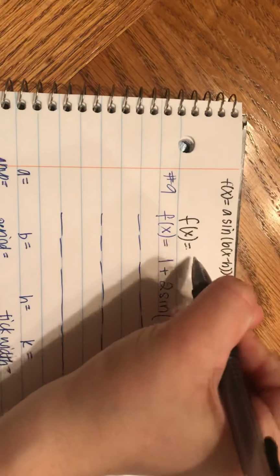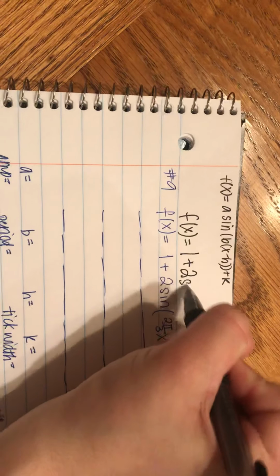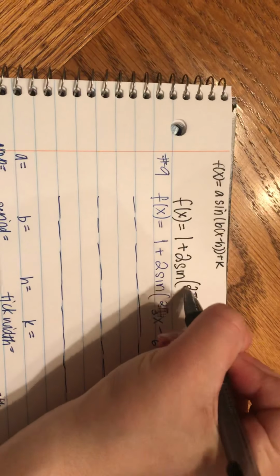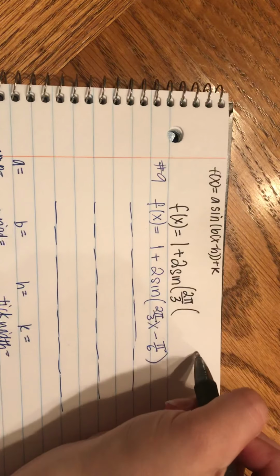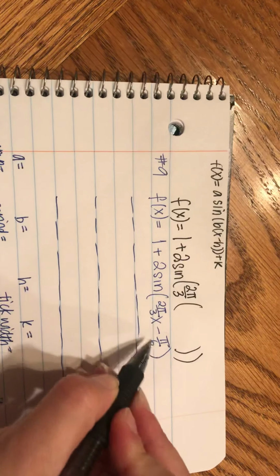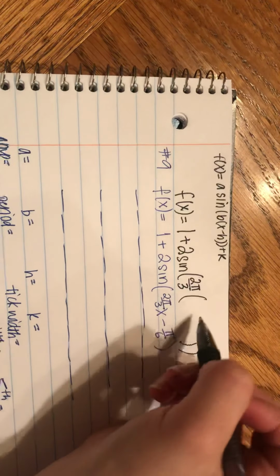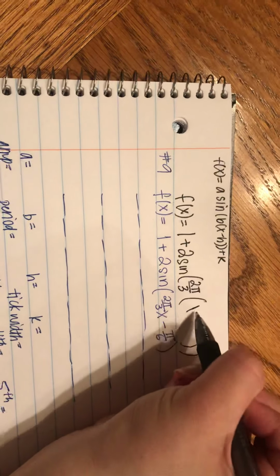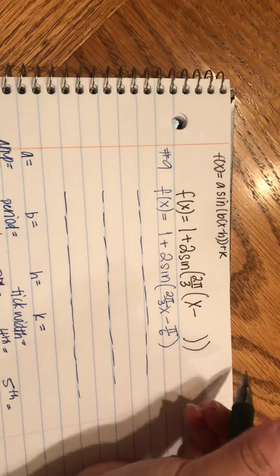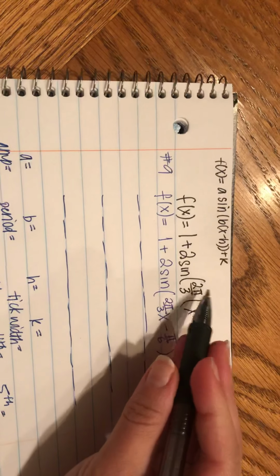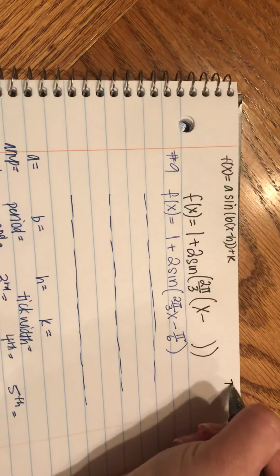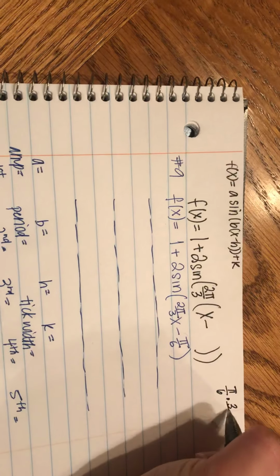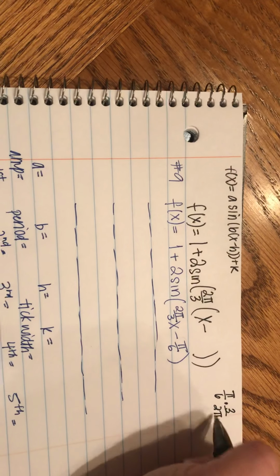So f of x equals 1 plus 2 sine. Okay, now there's the b value. It's 2 pi over 3. But what we're going to have to do is divide it out of these two terms. So 2 pi over 3x divided by 2 pi over 3 is just going to be x minus, now we have to do pi over 6 divided by 2 pi over 3. Well, we can do pi over 6 times the reciprocal, which is 3 over 2 pi instead of 2 pi over 3.